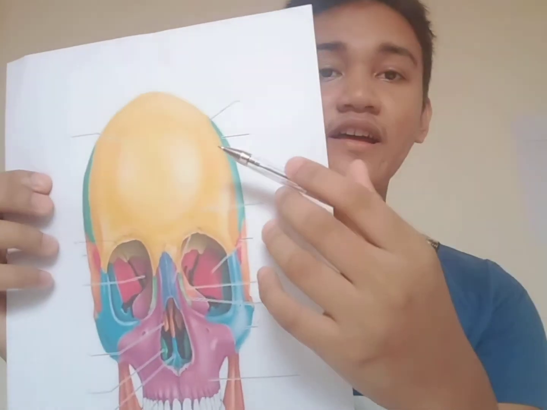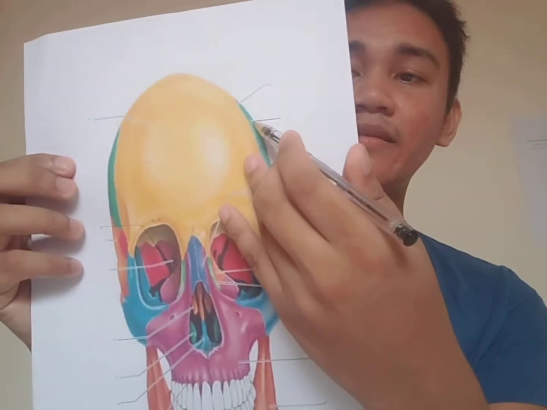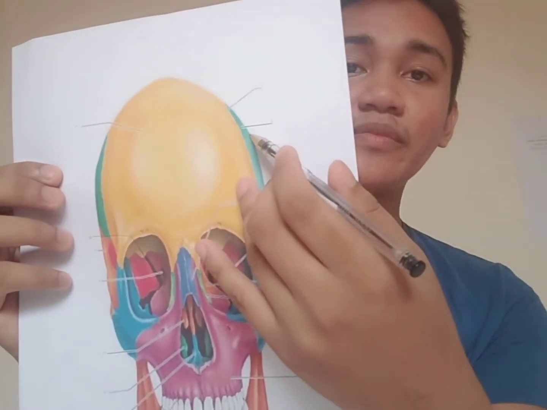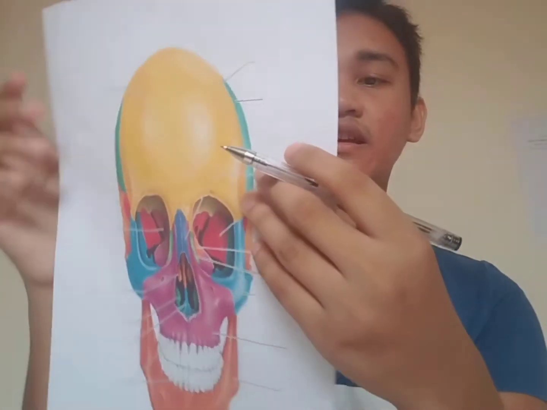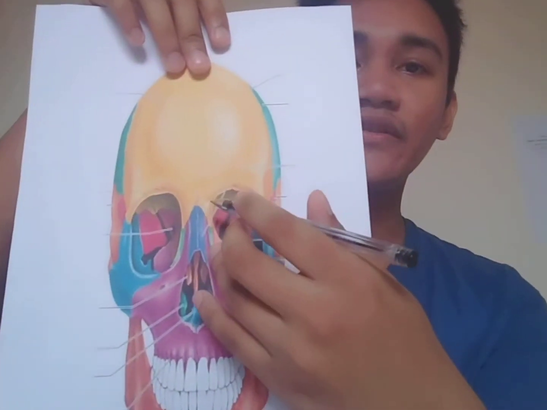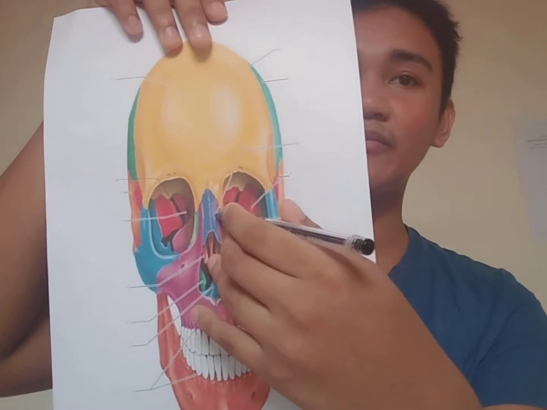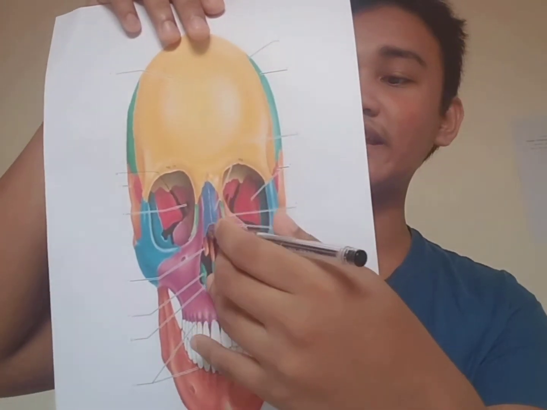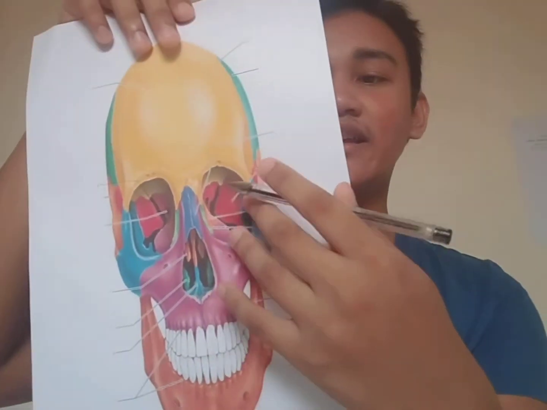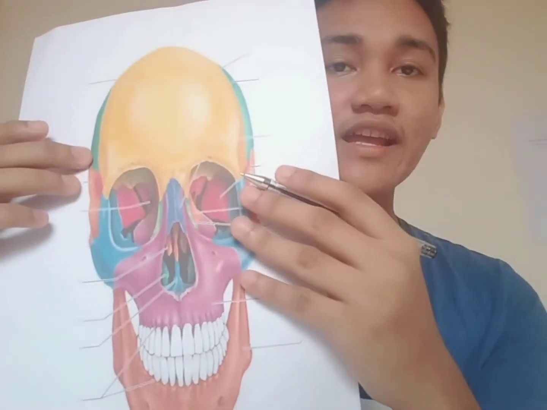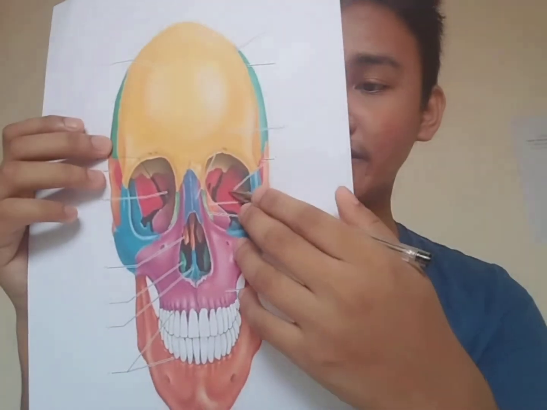Next is the parietal bone, and this is the parietal bone, the green one, and it is located on the side and top of the head. Next, we have the nasal bone, and it is located in our mid-face, but we can also state that it is located in our nose. Next is our sphenoid bone, and this is the sphenoid bone.